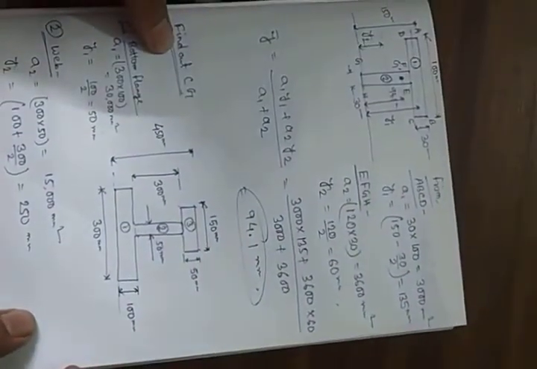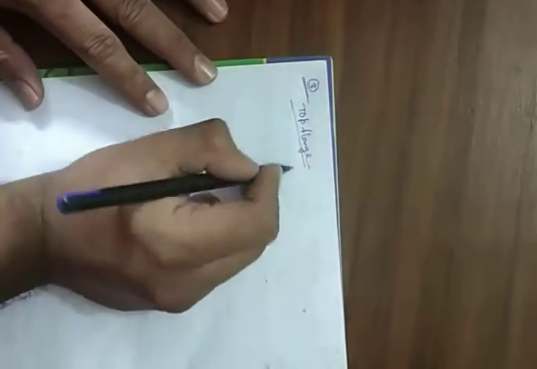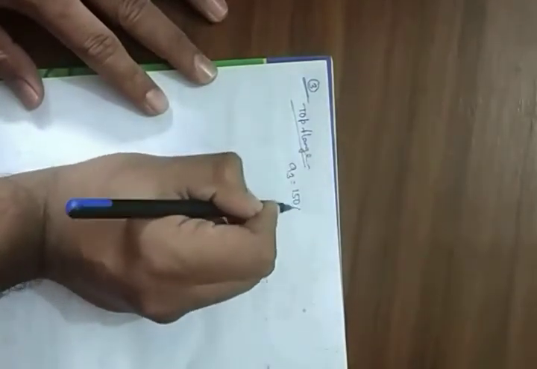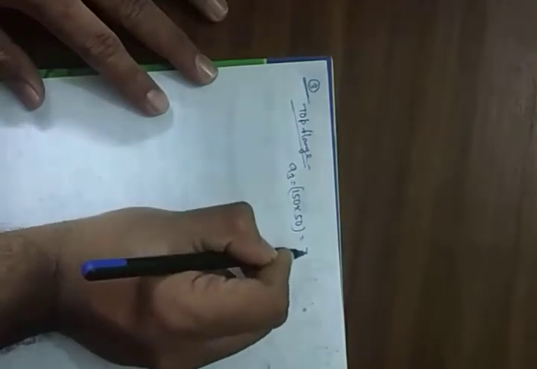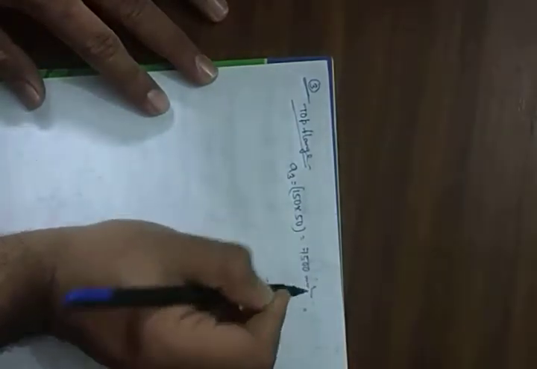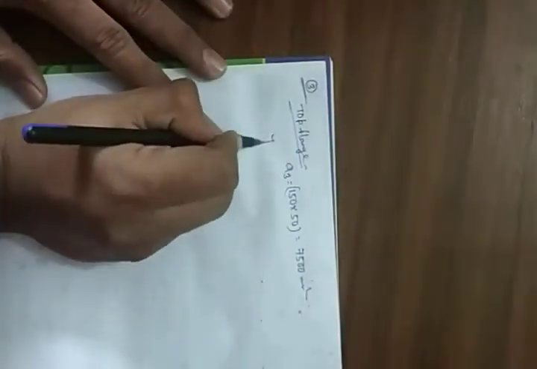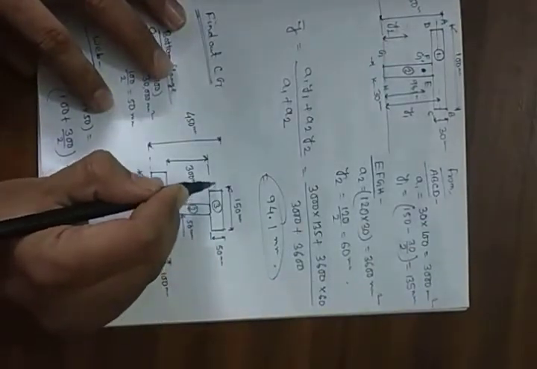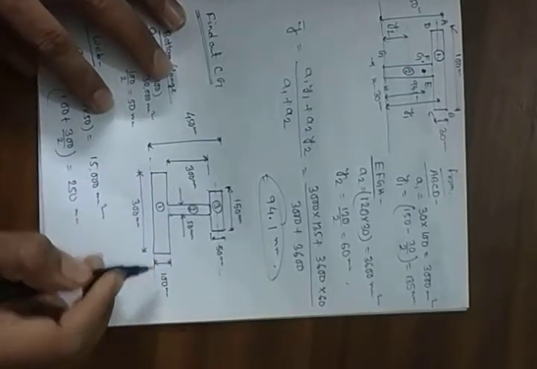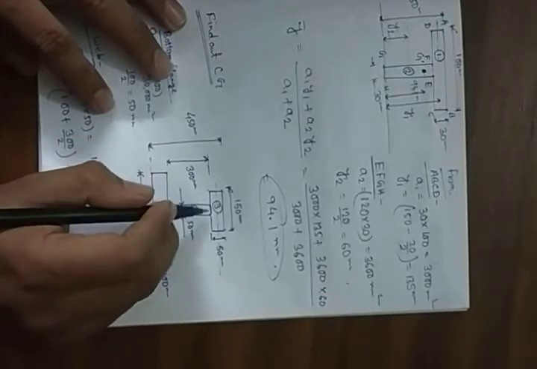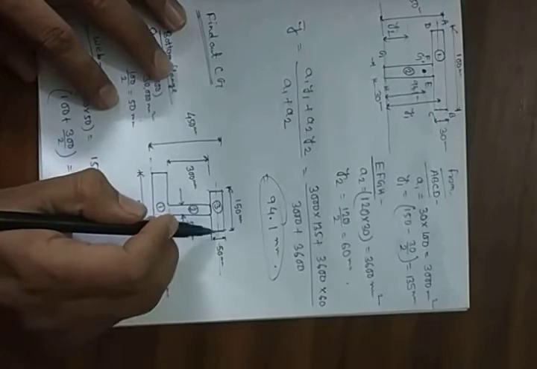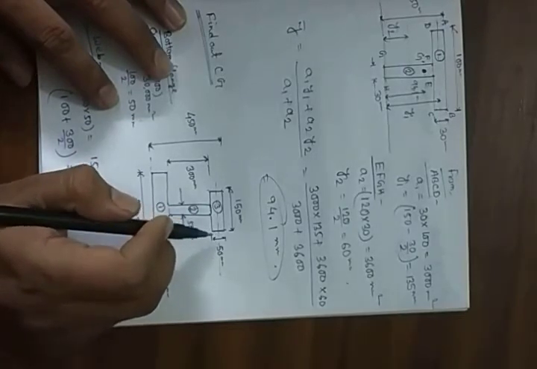In case of the top flange, what will be our area? 150 into 50, so A3 will be 7500 millimeter square. And what will be Y3? Simple, look at this figure. Y3 will be this distance: this is 100, this is 300, so 400, plus 50 by 2, that means 25.